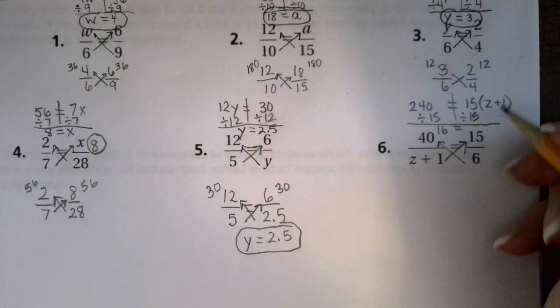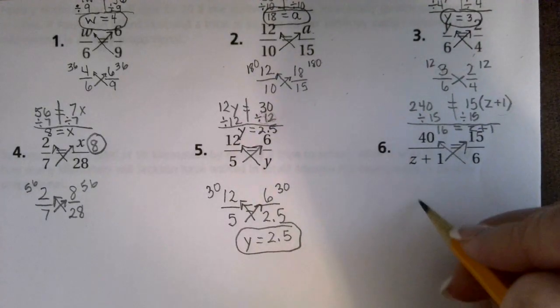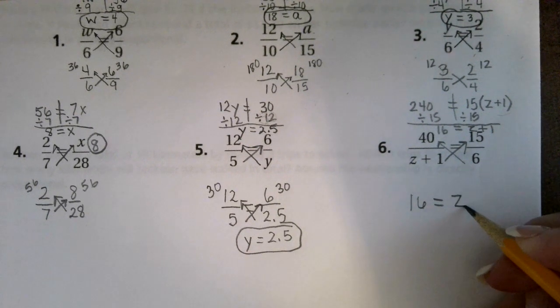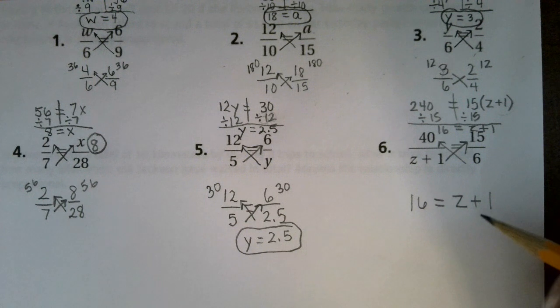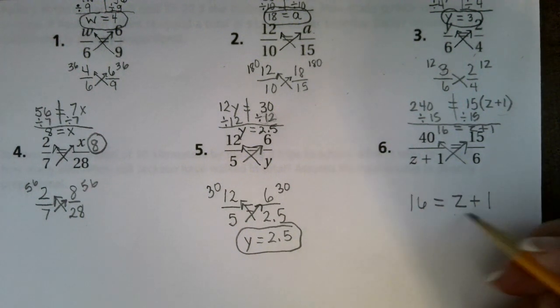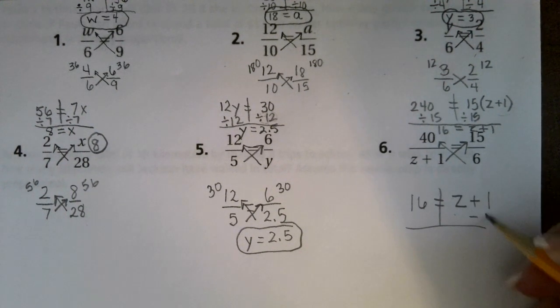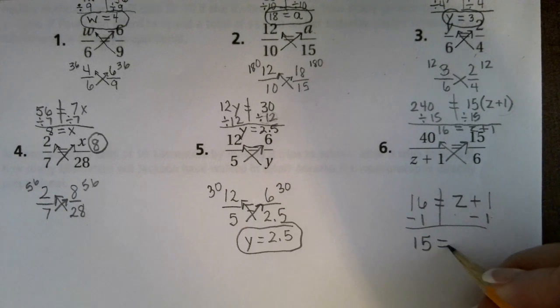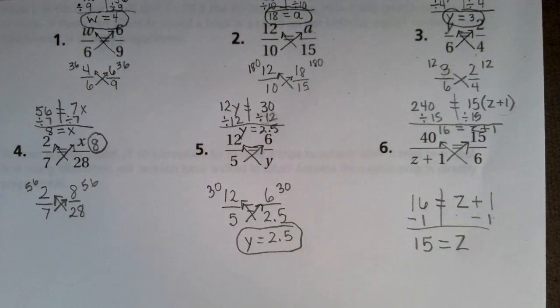And then on the other side of the equation, now I have z plus 1. And I'm going to write that down here. So 16 is equal to the z plus 1. Well, I want to know what z equals. So what number plus 1 is equal to z? And if you need to, you can subtract 1 from both sides. But 15 is equal to z.